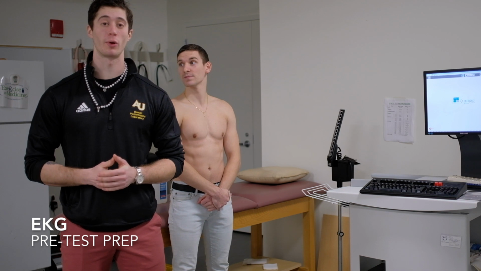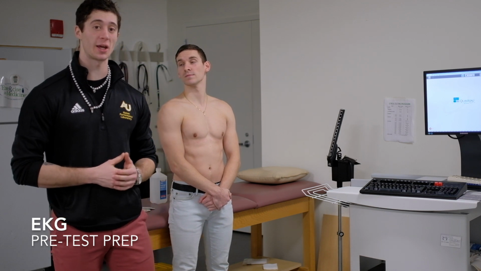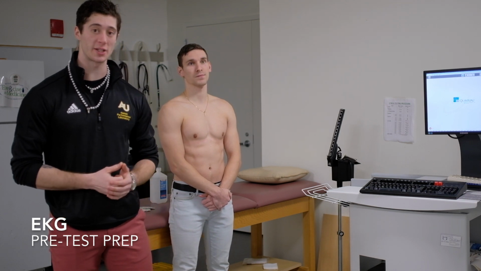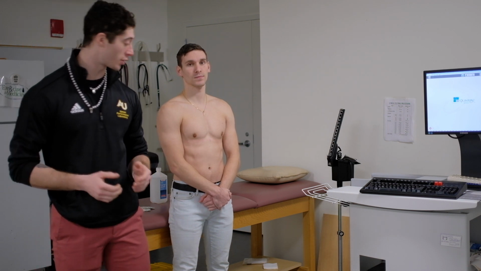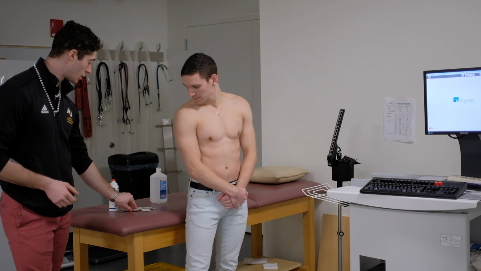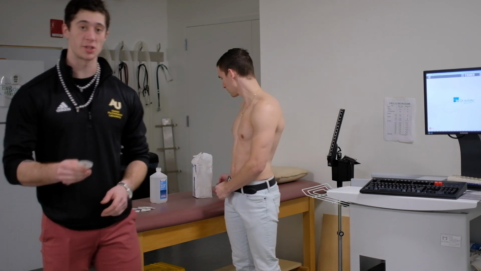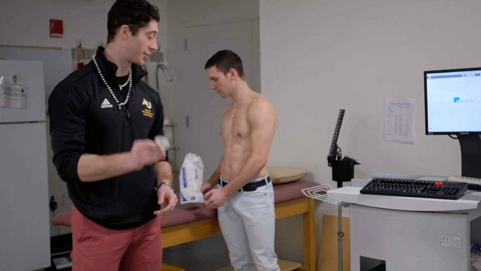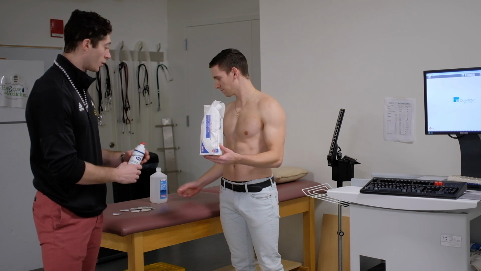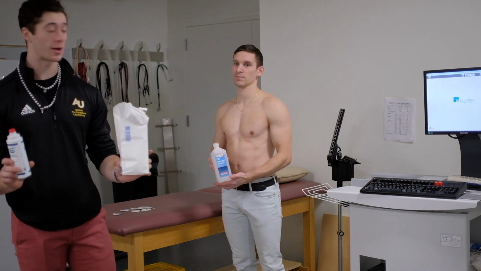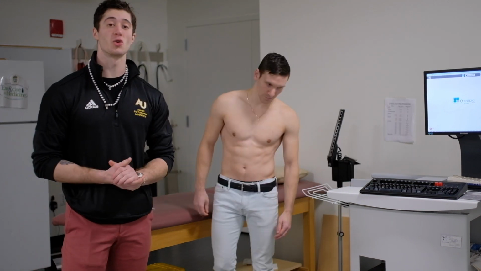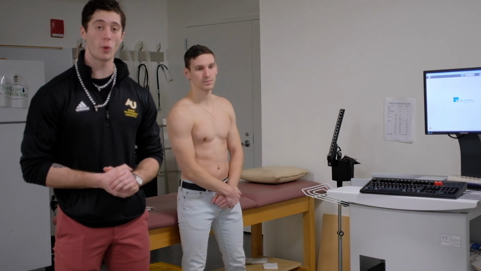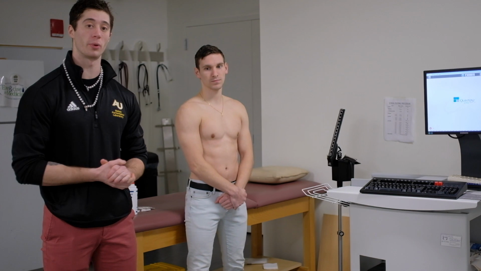Today we're going to be going through a stress test, EKG setup, lead placement, and how to start the test. First, what we have to do is ensure that we have all the proper materials. So, for our EKG system, we need 10 of these electrodes, we need gauze, ultrasound gel, and alcohol. It's also important to note that you should know and have your defibrillator handy.